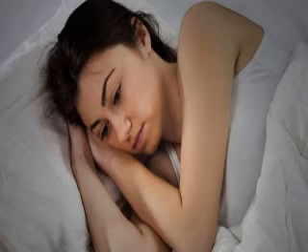Assess sleep-wake schedule with a sleep diary, and time to fall asleep, sleep latency, number of awakenings, wake time after sleep onset, and sleep duration.